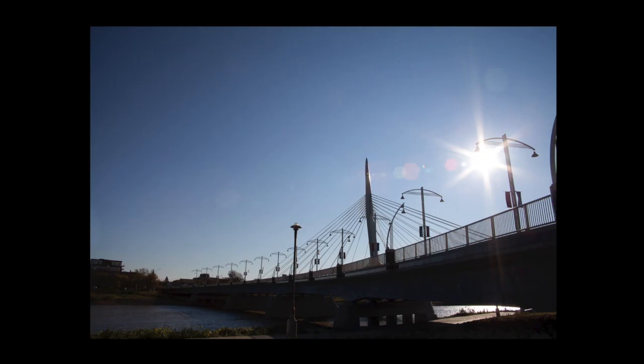And as the opposite example, here we have a bridge. I've had it start on the bottom right-hand side of the frame, and then I let the bridge move through the frame to the left-hand side.